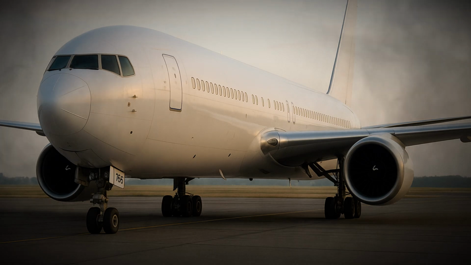In steady level flight, lift equals weight and thrust equals drag. If lift becomes greater than weight, the airplane will climb. If lift is less than weight, it will descend. If thrust exceeds drag, the airplane will accelerate, and if thrust is less than drag, it will decelerate. This constant balancing act is the essence of flight.